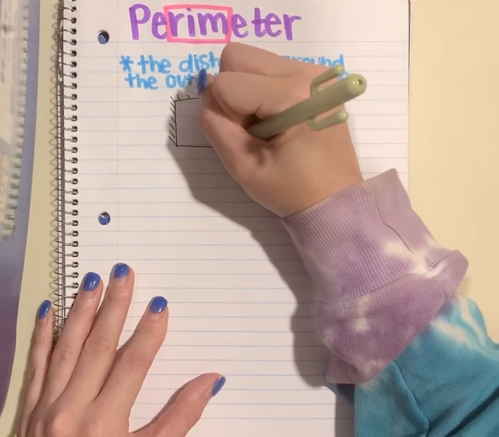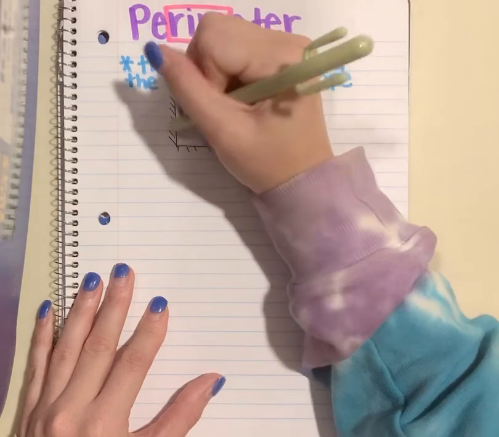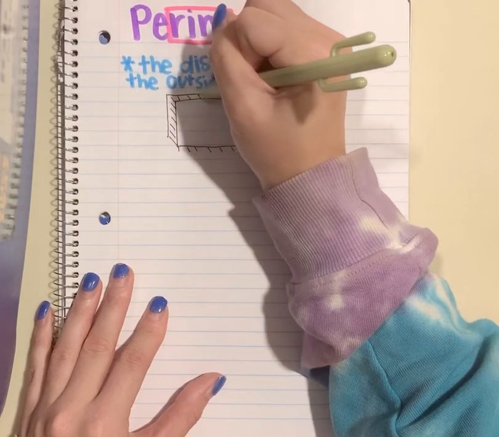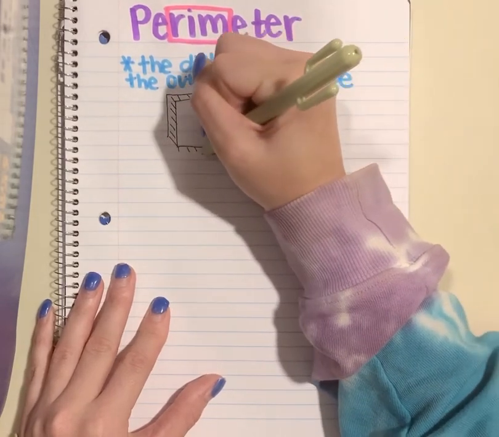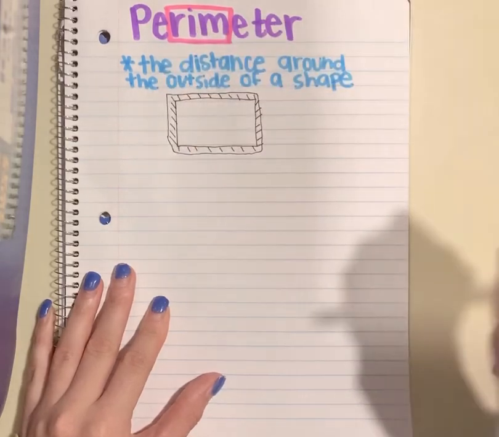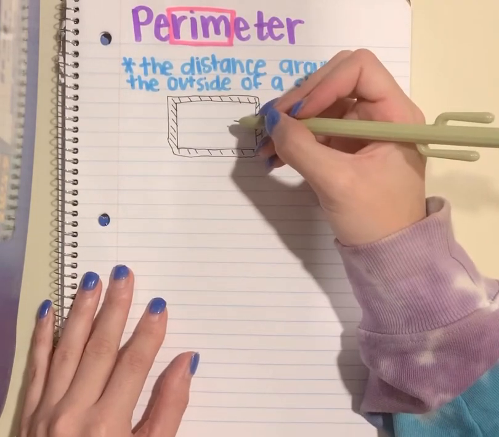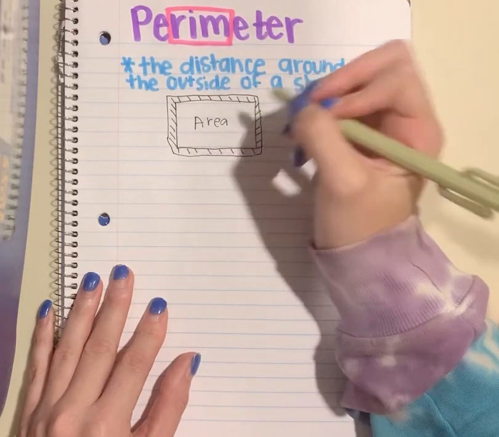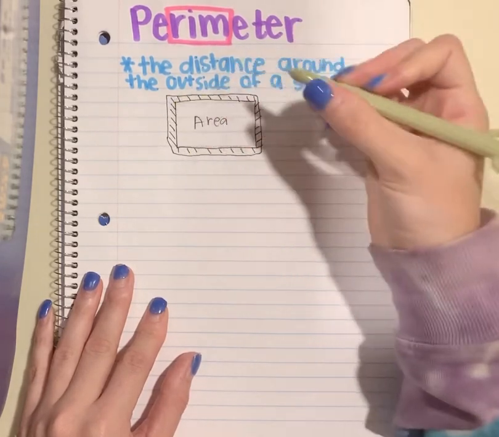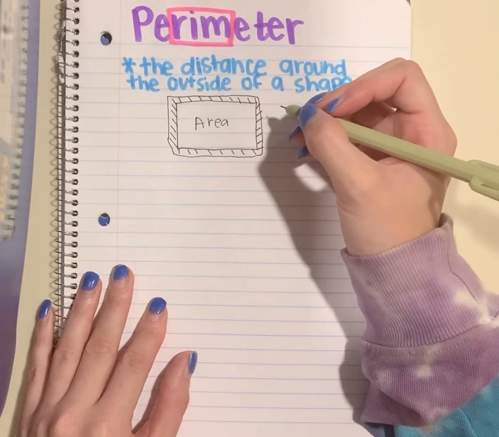So I'm going to draw a little quick sketch of my fence. And if you remember from school, when you are putting a fence around, you're making sure that your doggy doesn't get out of the area. So the fence is the perimeter, and that is keeping your doggy inside.